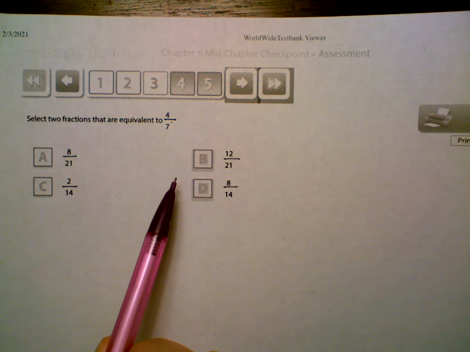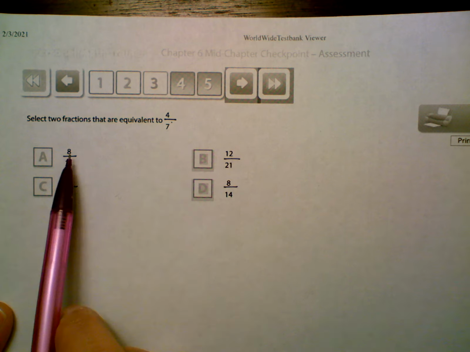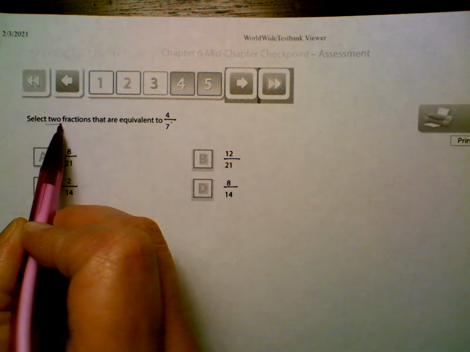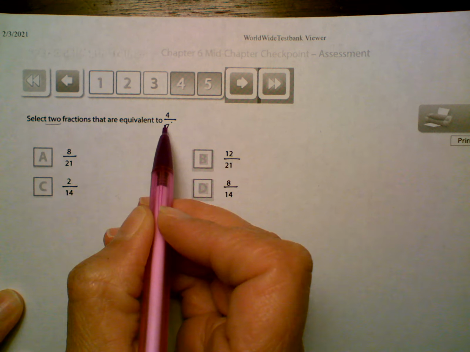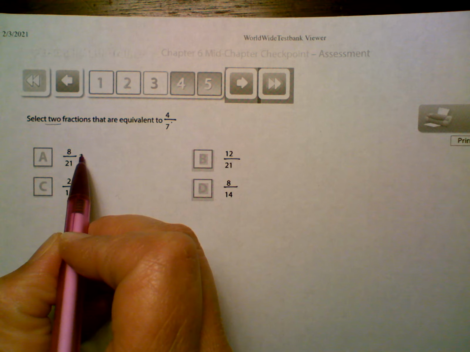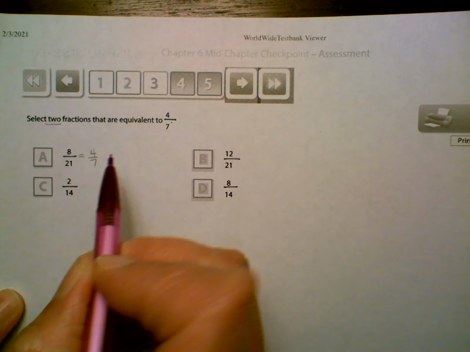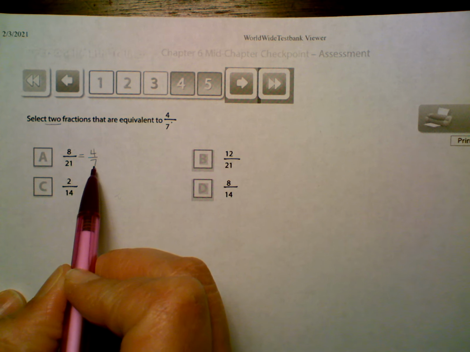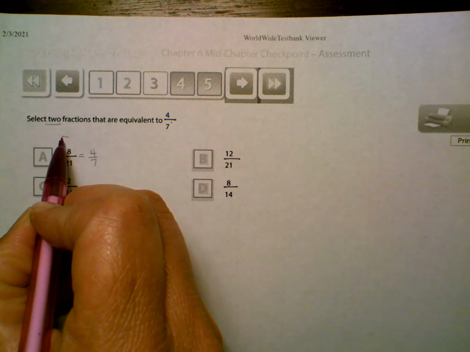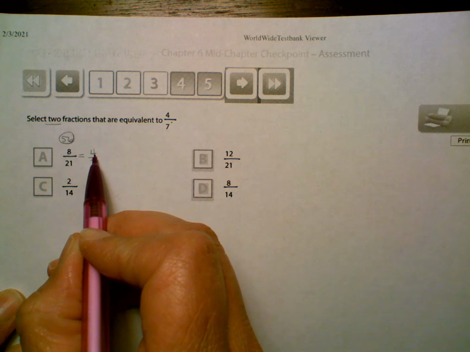Now, for you to see if two fractions are equivalent, you must cross multiply and see if the products are the same. So to see which two are equivalent, we're going to have to test them all out. All right. So we can go ahead and say, is 8/21 equivalent to 4/7? And I'm going to do that by cross multiplication. I always start from the bottom, from the denominator. So 7 times 8 is 56.